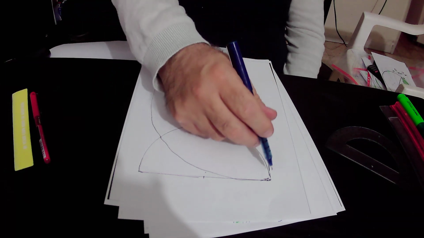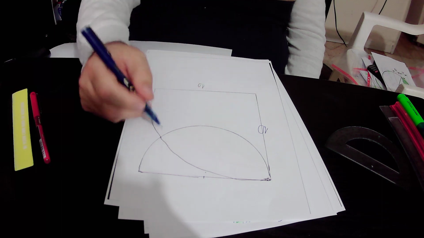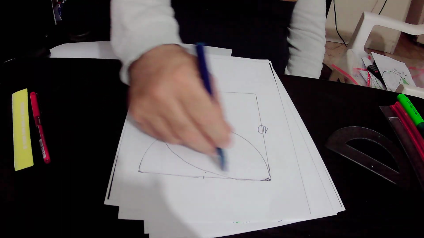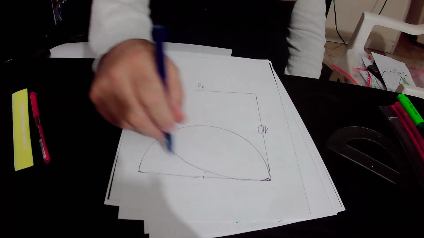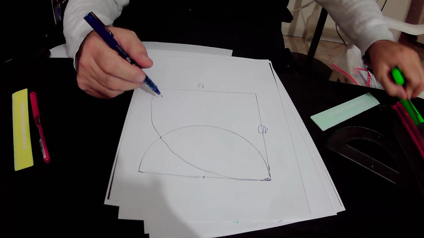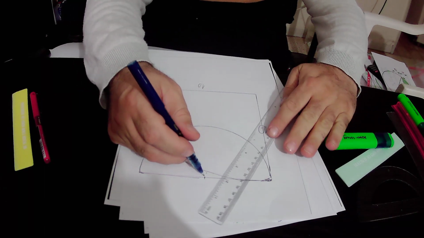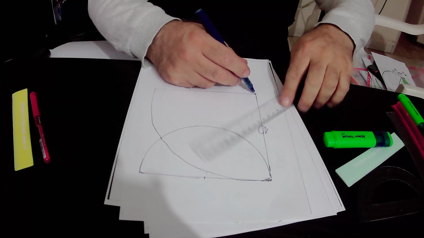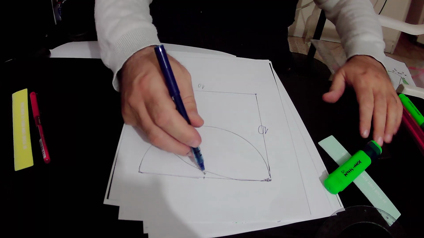So we know that every side of the square is equal to 10 units, so this side equals 10. We actually want to find out the area of this shape. This is the area of the big lens. So we will join this point with the center of this semicircle.